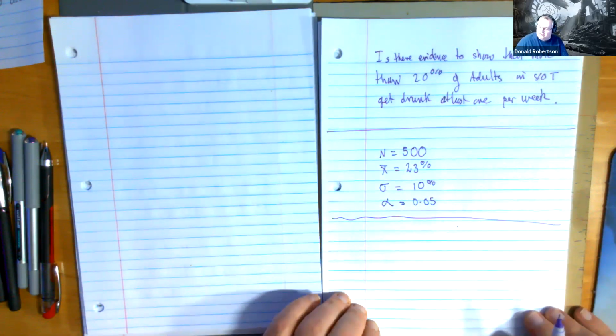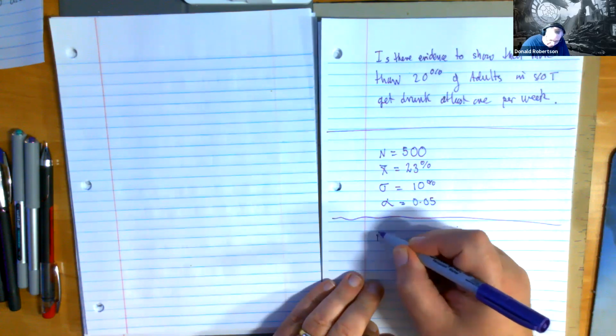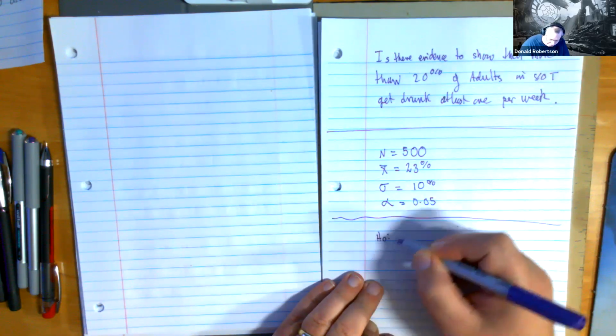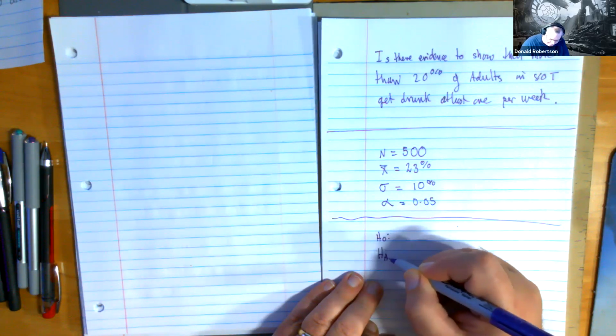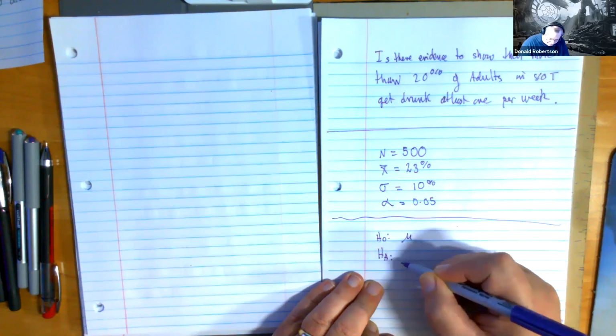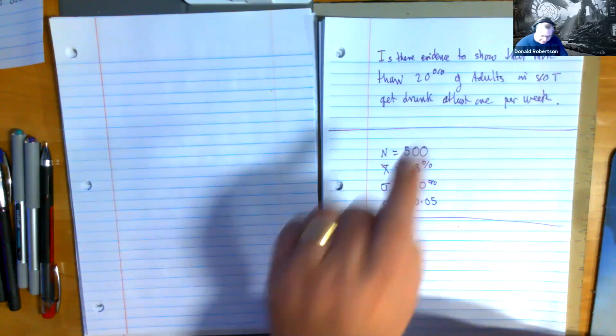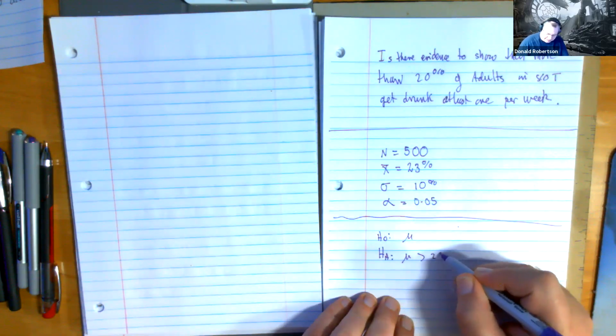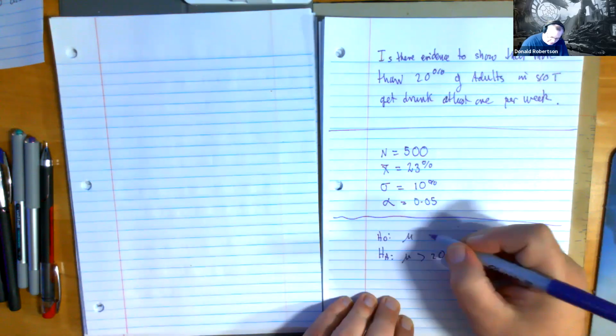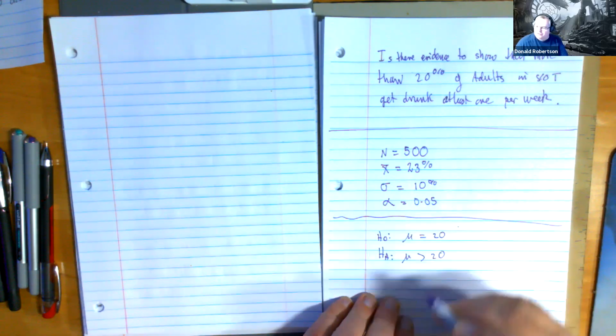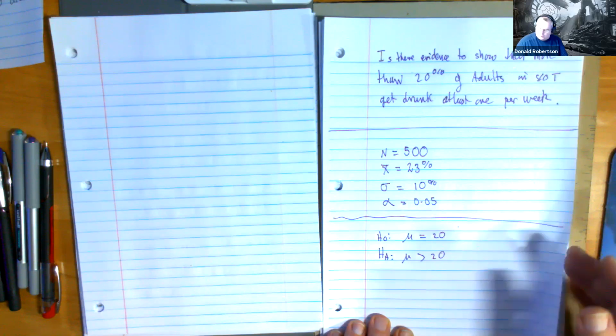Right. So pretty much everything we need to know is here. Agreed? So H naught and HA. More than 20%, so greater than 20. And that is always equal to, right? So equal to 20. You agree?